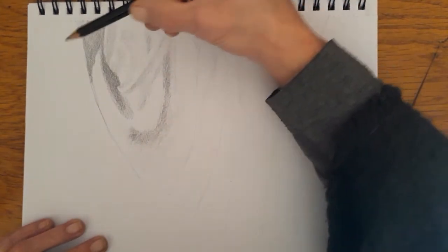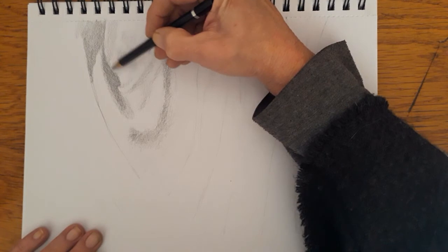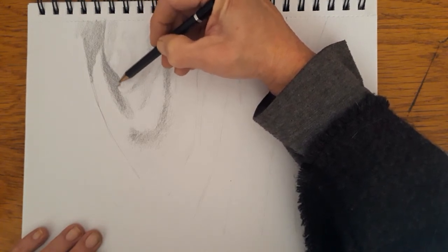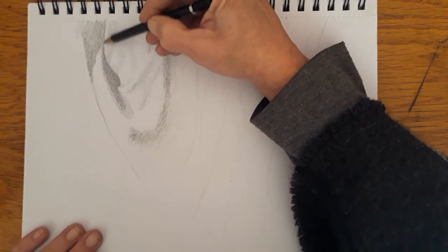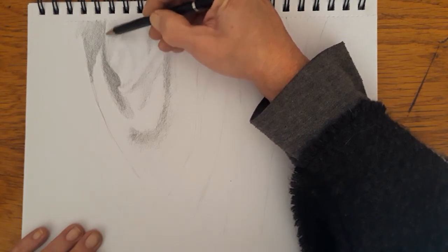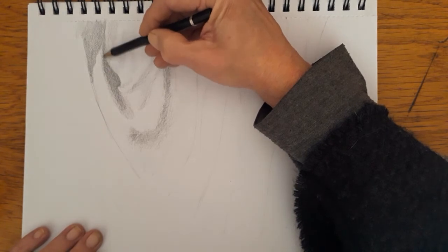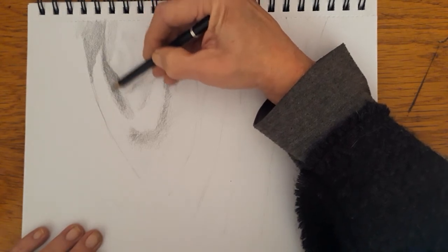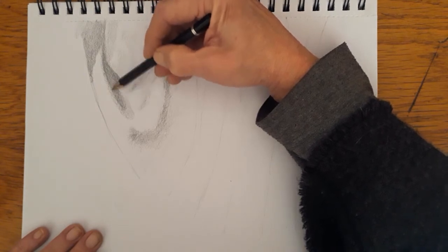So where we had a sharp edge, I can actually harden this edge, sharpen this edge because it's a really sharp edge right there. Then it tapers off a little bit and becomes a bit of a softer edge there. But here it's sharp, and right there, the edge is really sharp, up to about here.